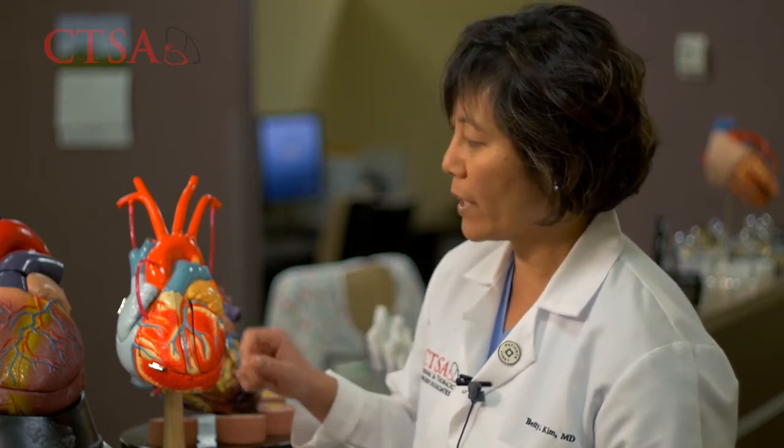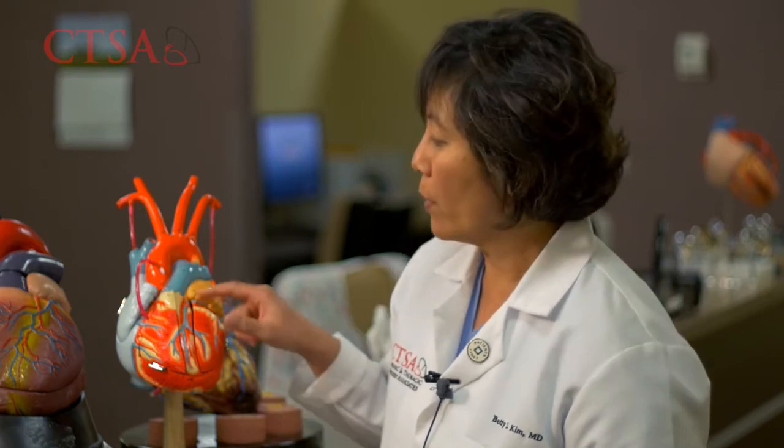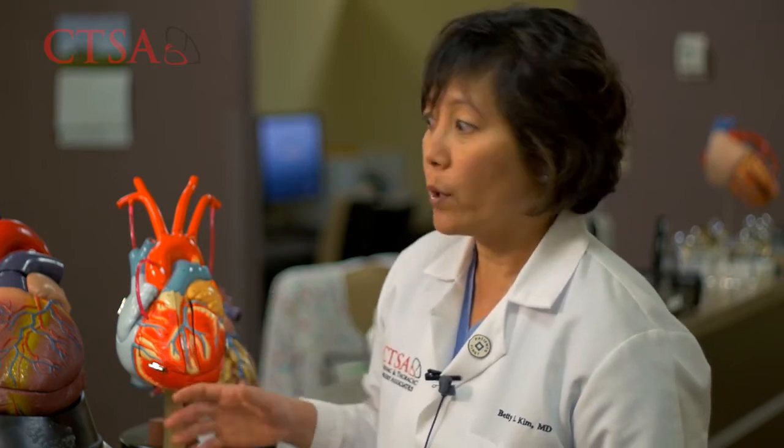Now, if you had one vessel or perhaps two vessels that were blocked, the interventional cardiologist could put a little stent in it. It's a metal stent that they actually open up the lesion with. But in patients who are diabetics, or when multiple vessels are involved, or where the function of the heart is poor, surgery is actually better than having one or two stents. Coronary artery bypass grafting is a very common procedure that CTSA does. We do it in the conventional way as well as the more innovative, minimally invasive way as well.